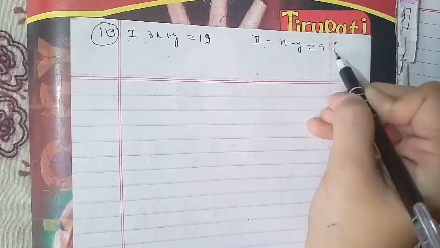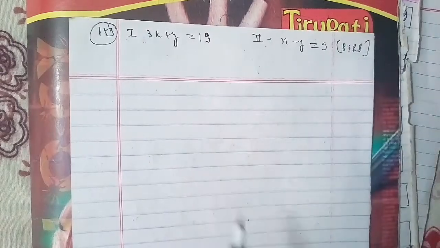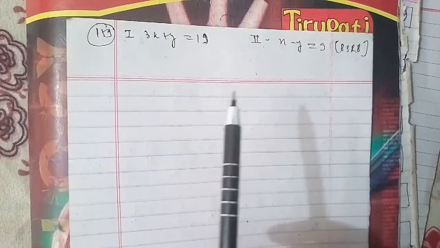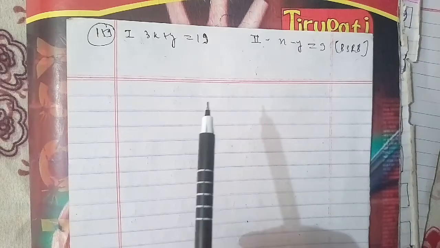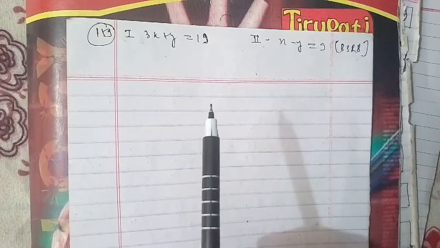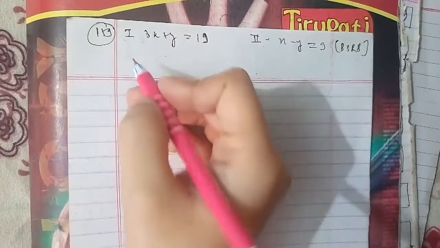This question has been asked in the SSRB question paper, which is also an important paper competition-wise. The options are: A is minus 7 comma minus 2, B is minus 7 comma 2, C is minus 7 comma minus 2, and D is 7 comma 2. That is what we have as the question. Let's go ahead with the solution.